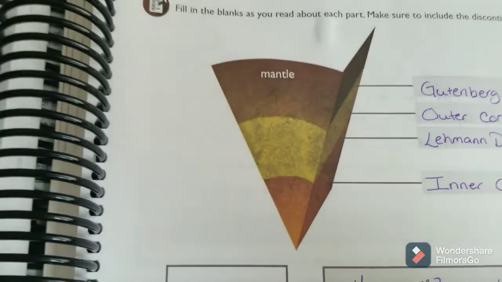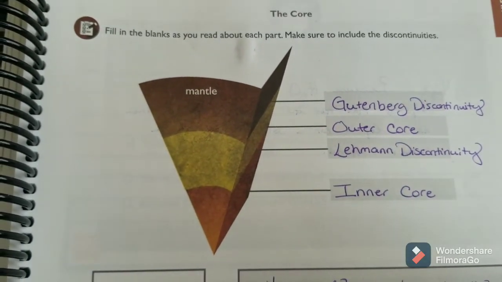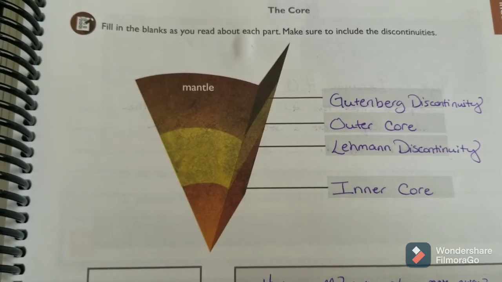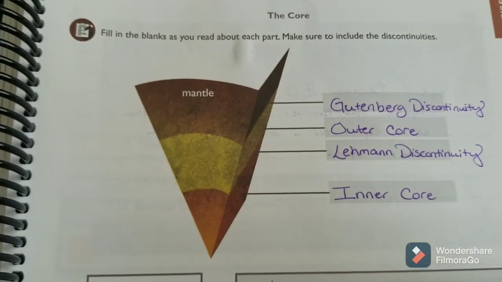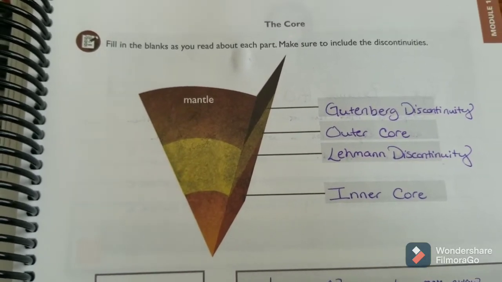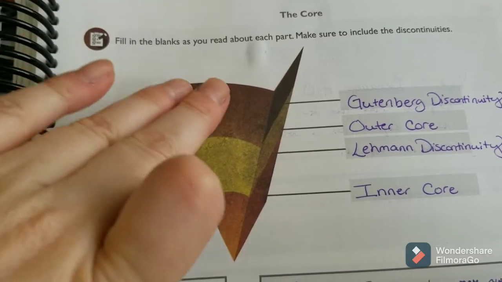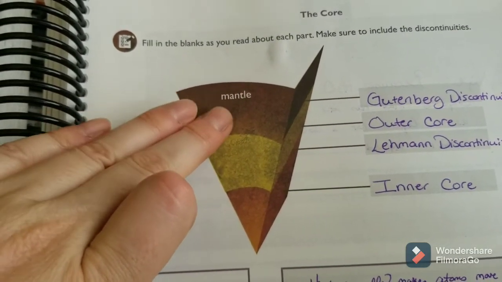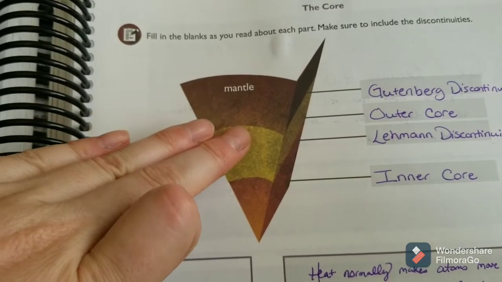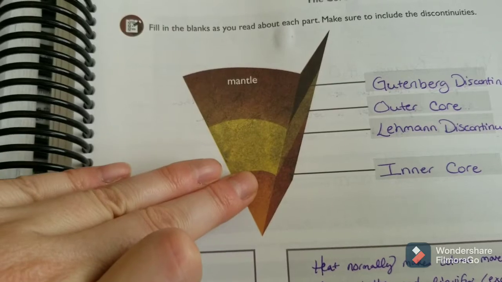All right, 361, we've got the mantle, which we already looked at, and now we're going to deep dive into the core. Just like we had the moho separating the mantle from the crust, which would be right on the tippy top of this, there's a dividing line between the mantle and the core.